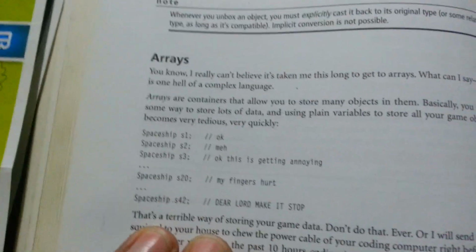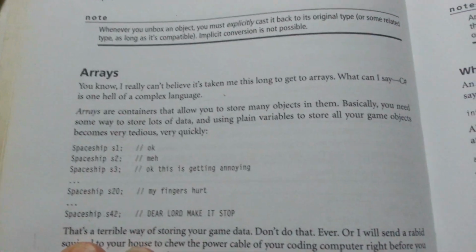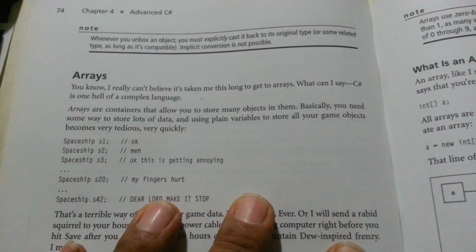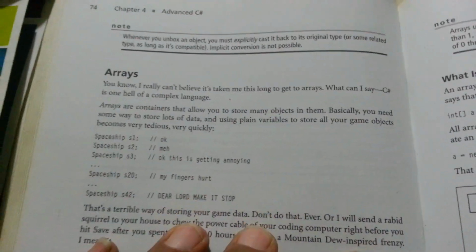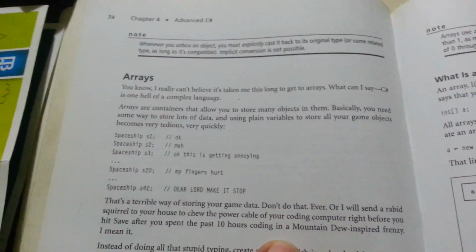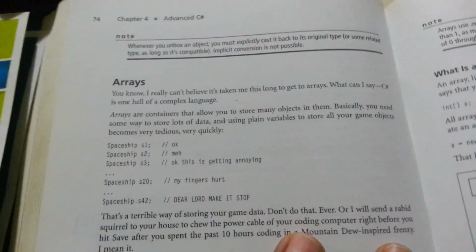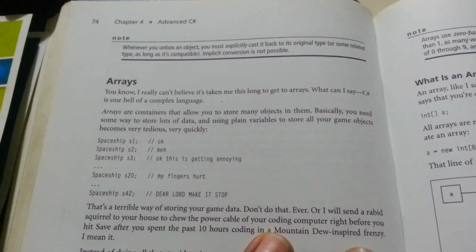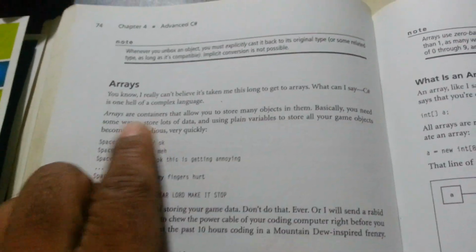All right, arrays. I really can't believe it's taking me this long to get to arrays when I say C# is one hell of a complex language. Arrays are containers that allow you to store many objects in them. Basically, you need some way to store lots of data, and using plain variables to store all of your game objects becomes very tedious very quickly.